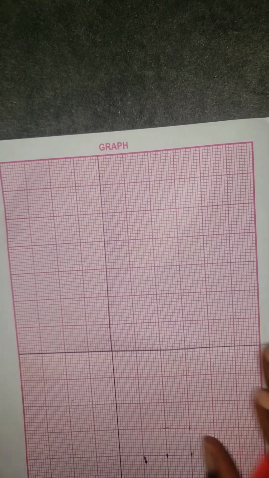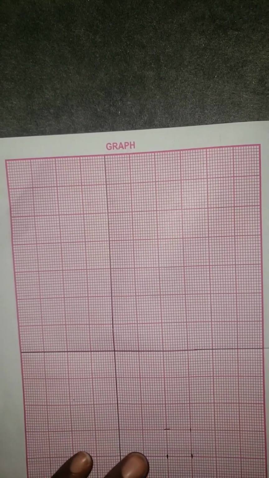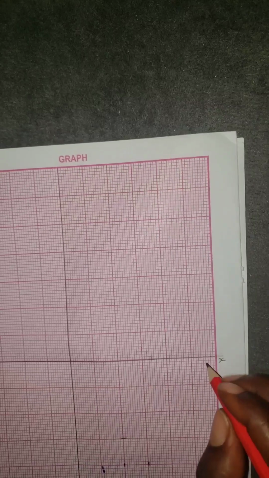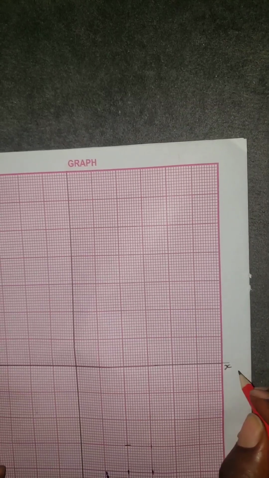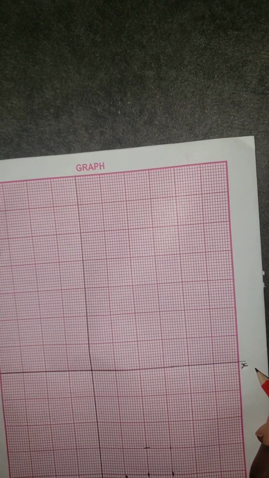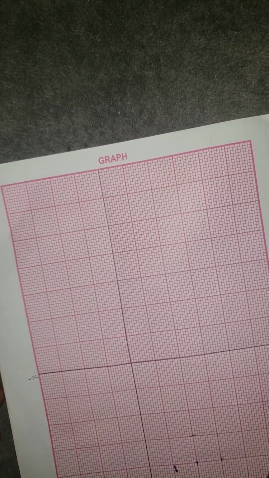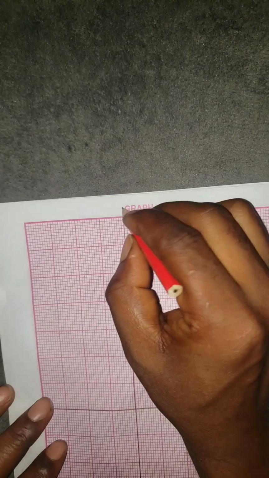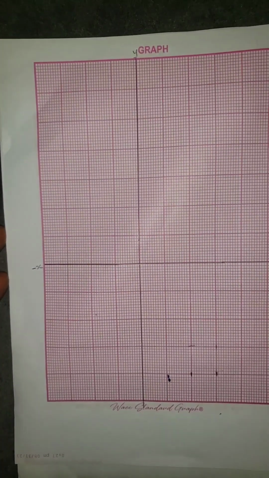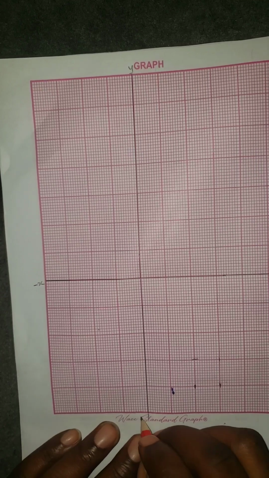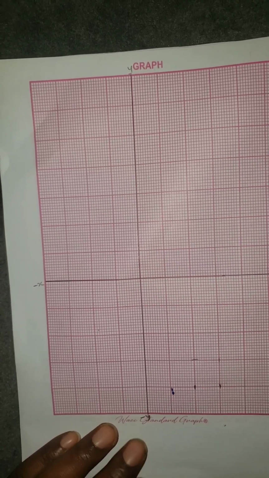Now, after ruling this line on this graph, I need to identify the axis. So here is my X axis. And this side is my minus X axis. Then up here is my plus Y axis. Then down here is my minus Y axis.